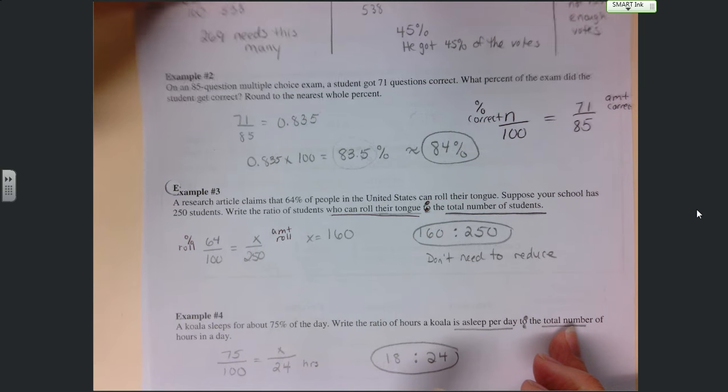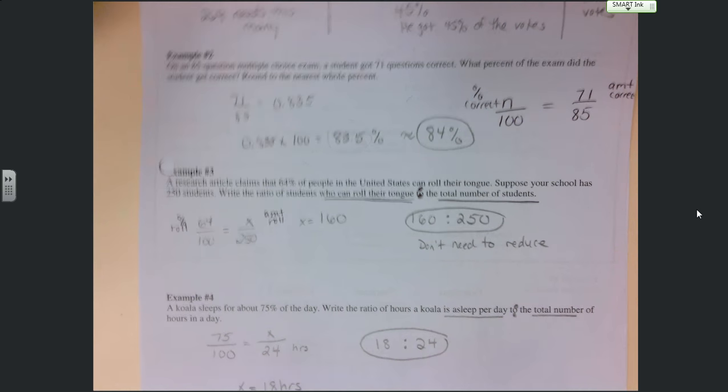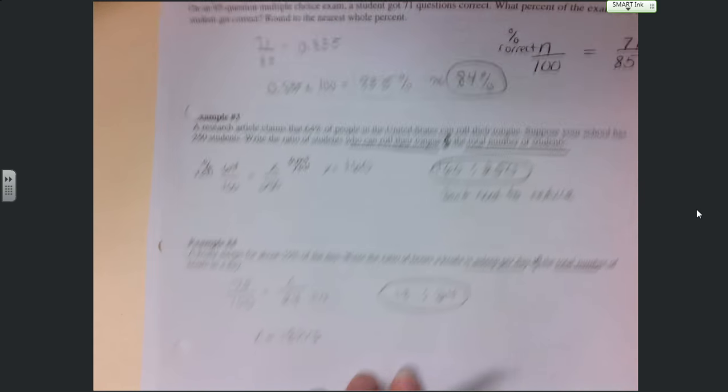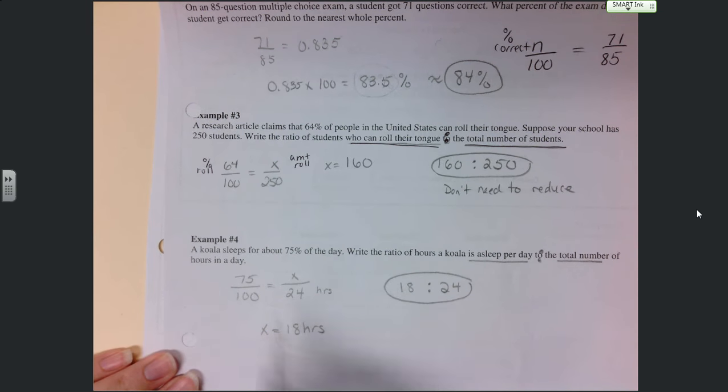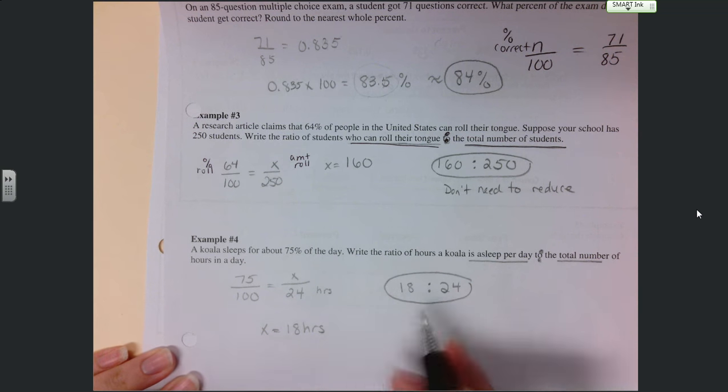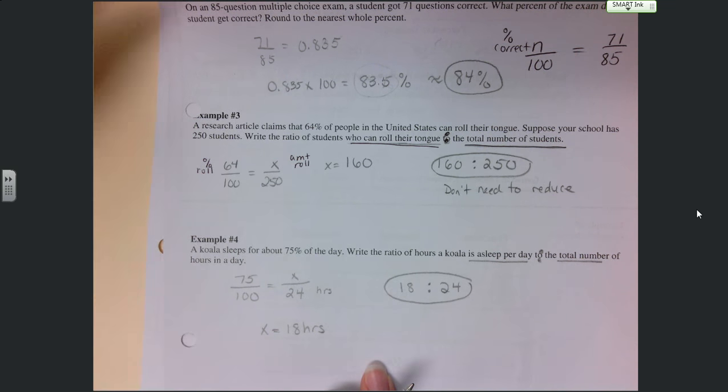And here is my answer of 75 divided by 100 equals x over 24, because there's a total of 24 hours in a day. So I got that he gets 18 hours of sleep a day. I wish, that's a lot. So 18 to 24 would be the correct ratio there.